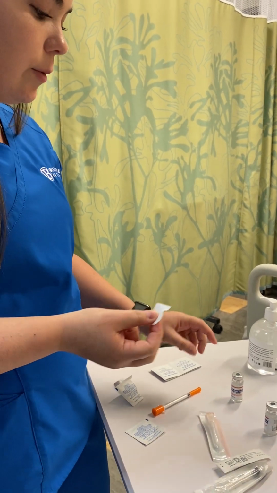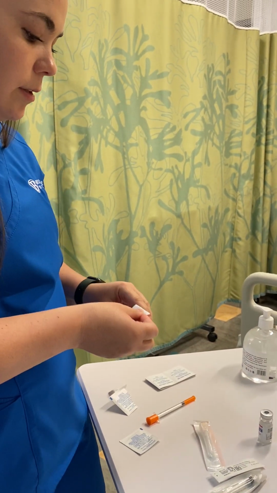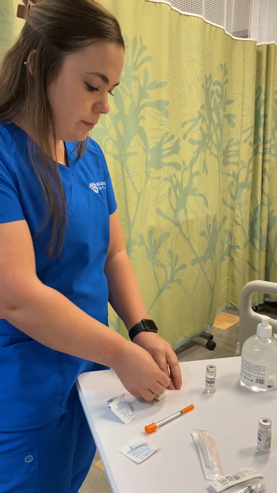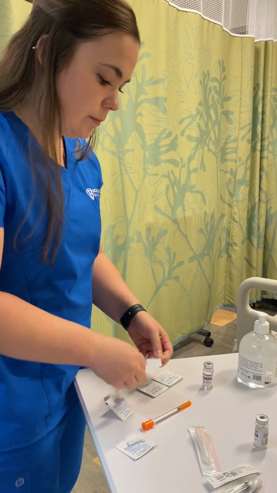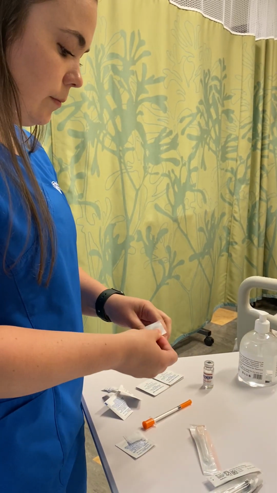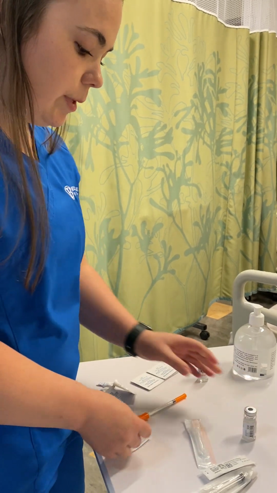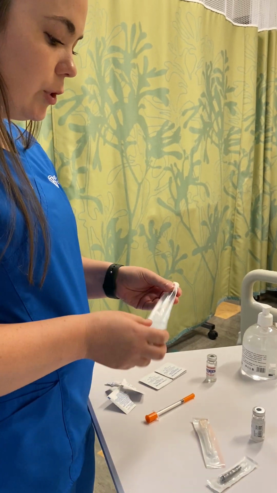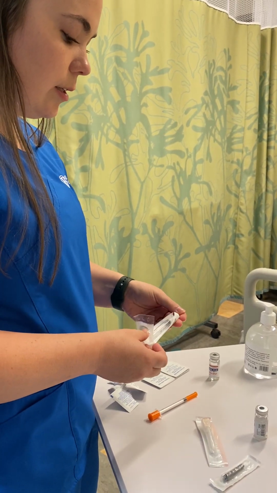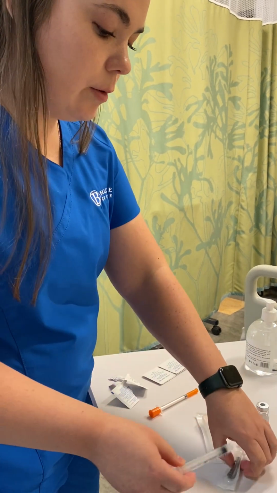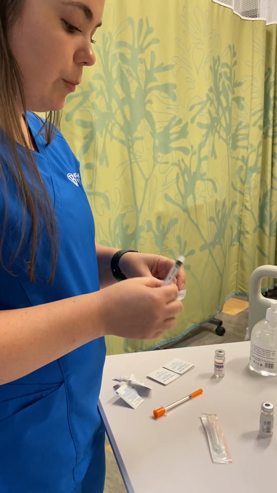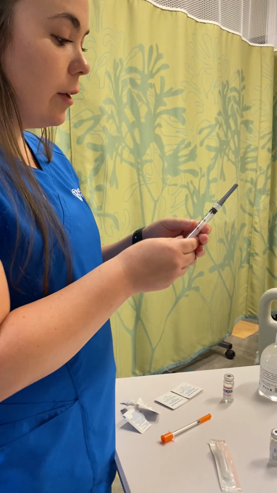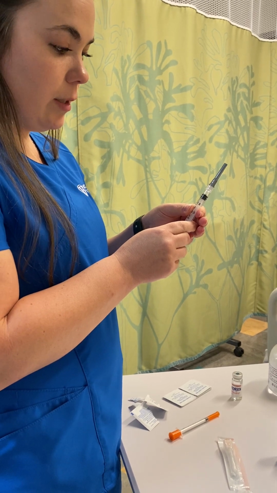I'm using an alcohol swab after taking off the top of the vial. I would clean, and make sure that it dries. Starting with our flu shot, I would select the appropriate size syringe. I would put on a blunt tip needle to draw up the medication. I would withdraw the appropriate amount of air of the medication that I'm going to be giving.